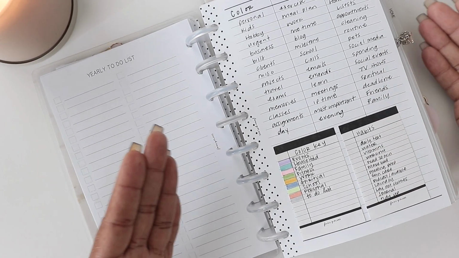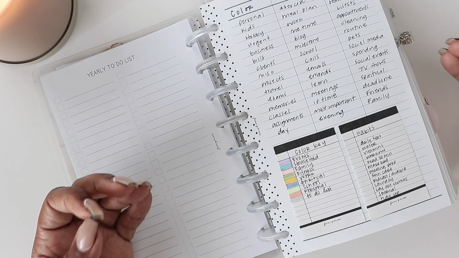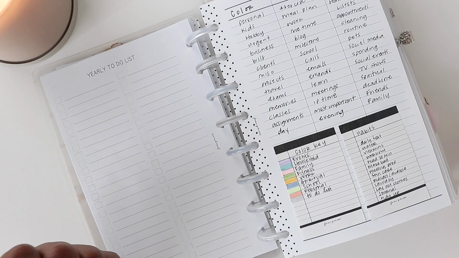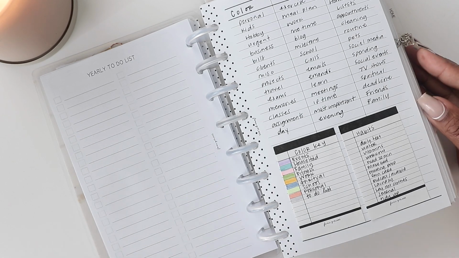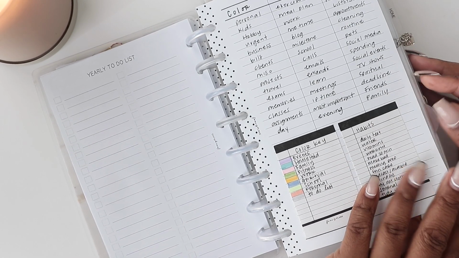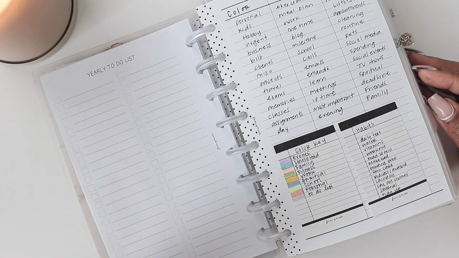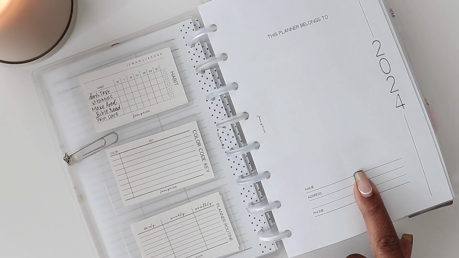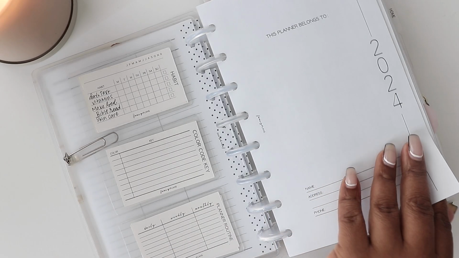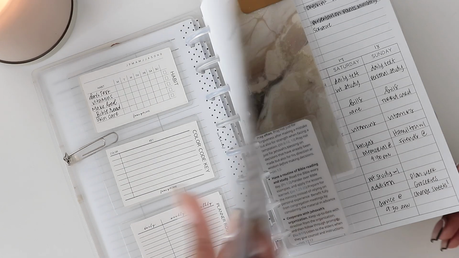But I like to split things out a little bit differently. So again, you really have to sit down and assess your needs and see what makes the most sense for you. I'm just showing you what makes the most sense for me. Any yearly to-do lists I keep in here, because this is all my calendar stuff. Then of course you want to keep your regular monthly or weekly calendar. So I've got all of those pages in here as well.